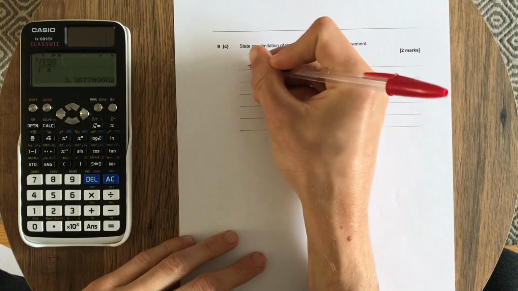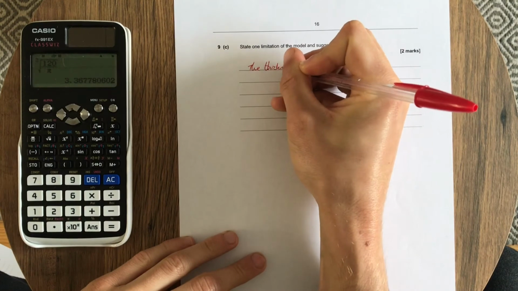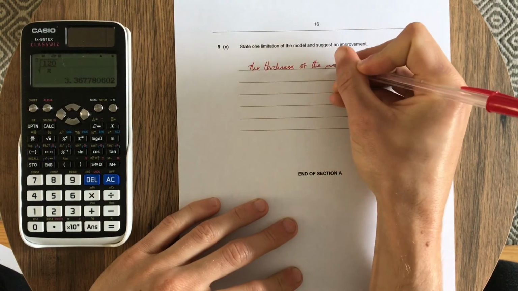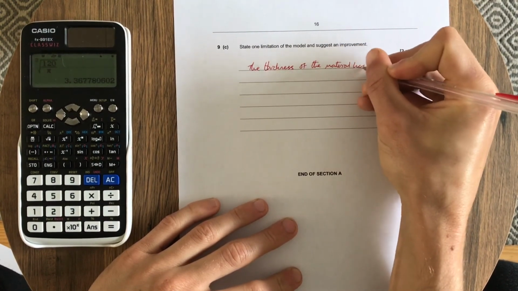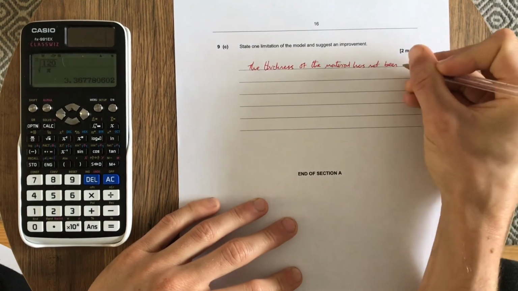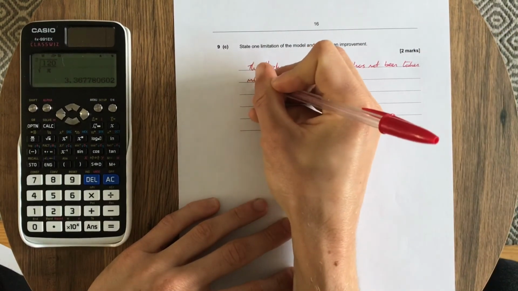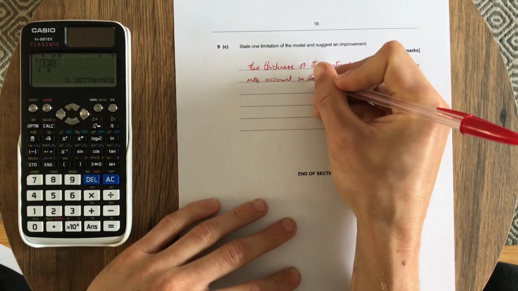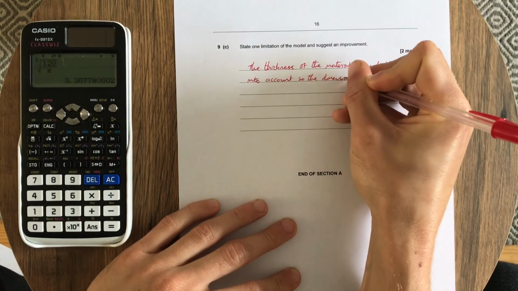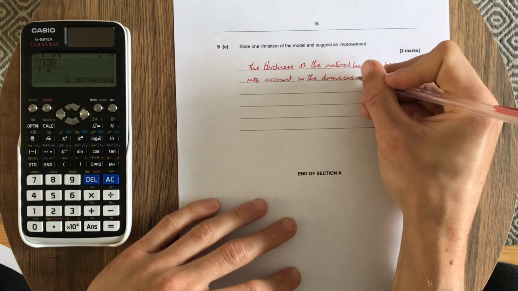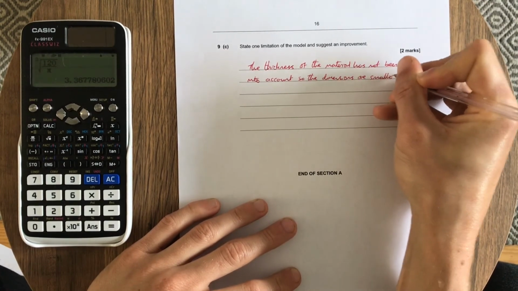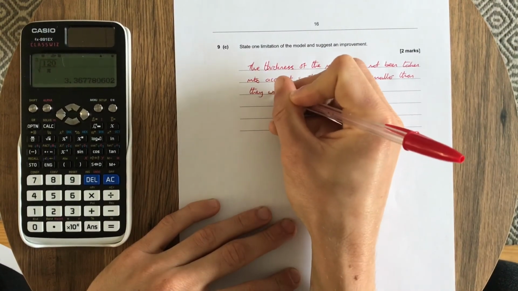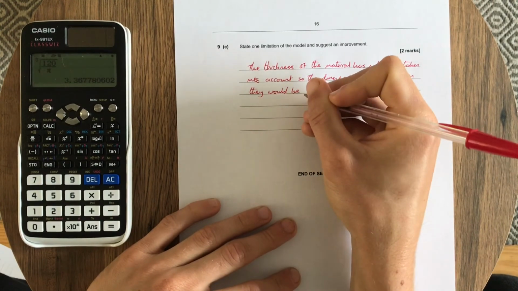So we will say that the thickness of the material has not been taken into account, so the dimensions are smaller than they would be in reality.